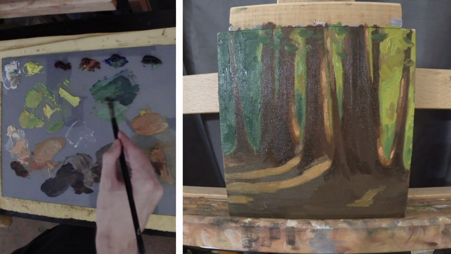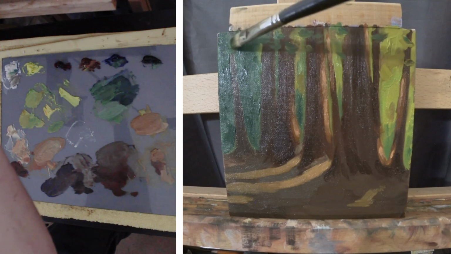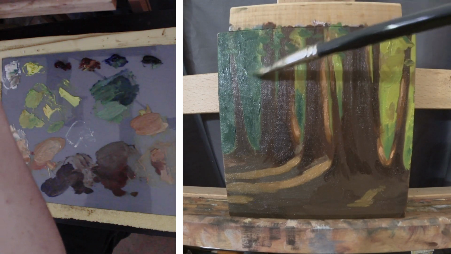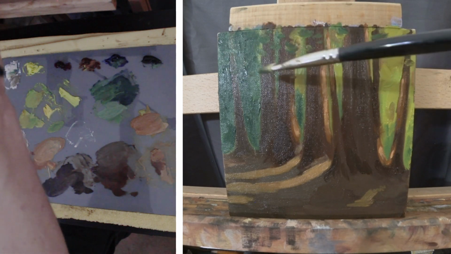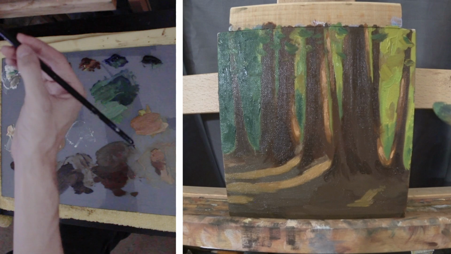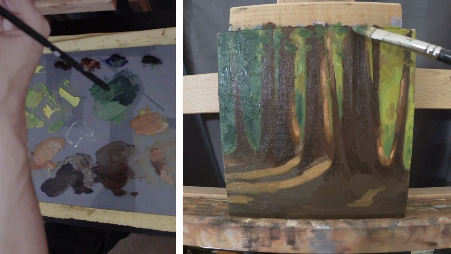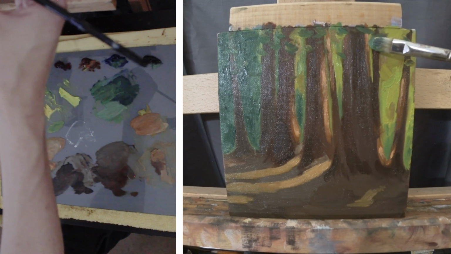So I'm not worrying about detail here. I'm trying to get a realistic looking effect. Not trying to overdo it. I think that's about as much as I want to go.